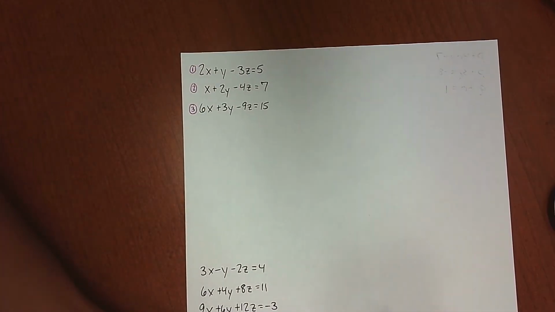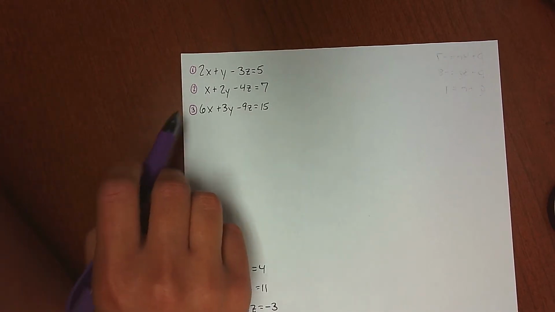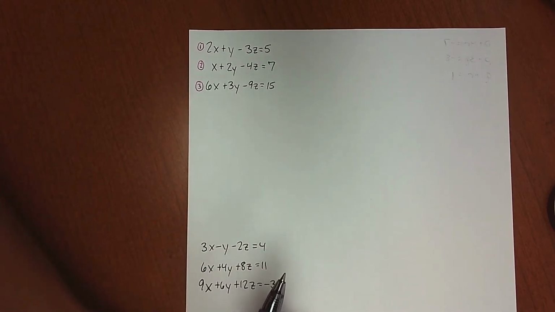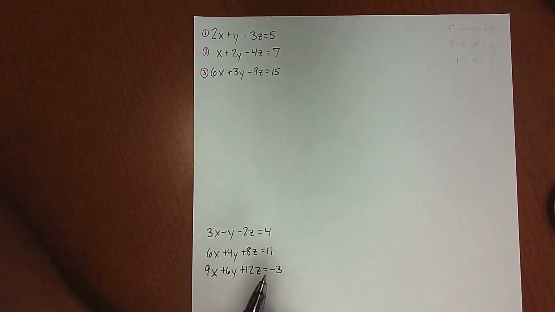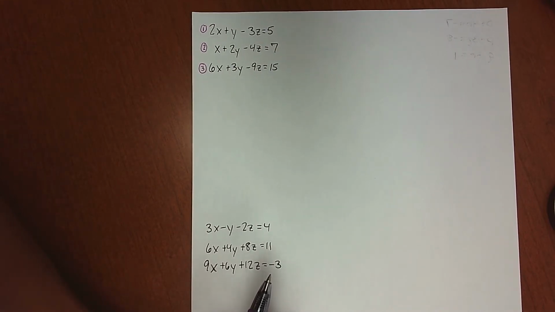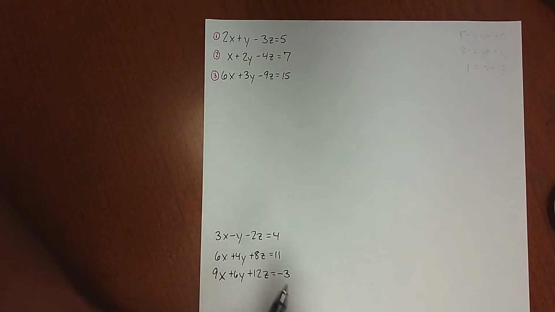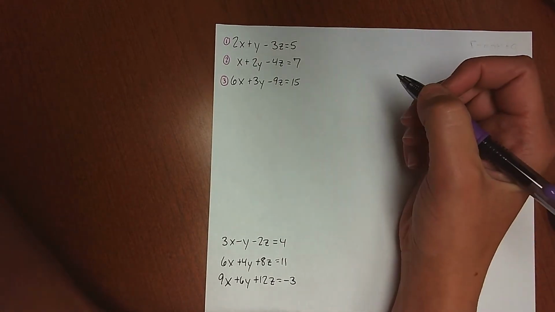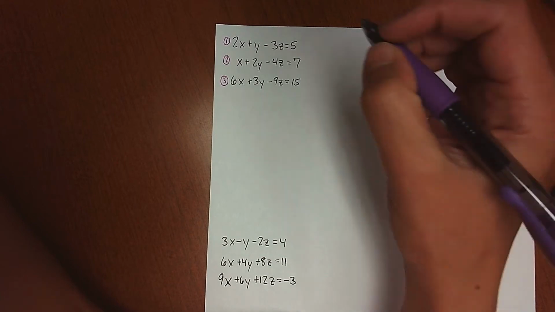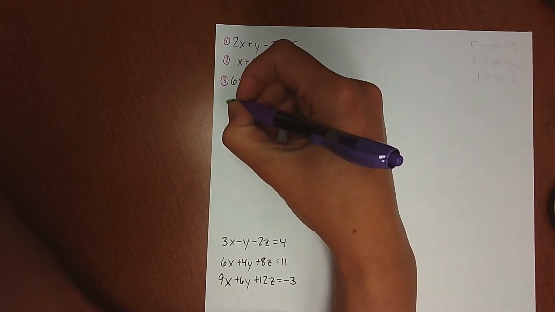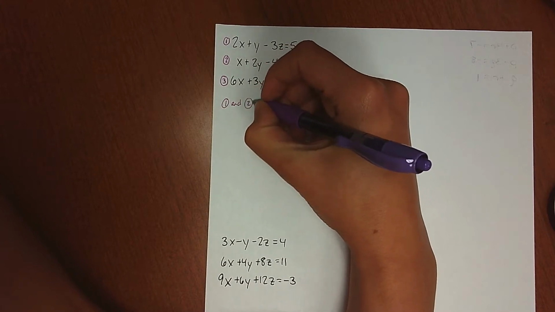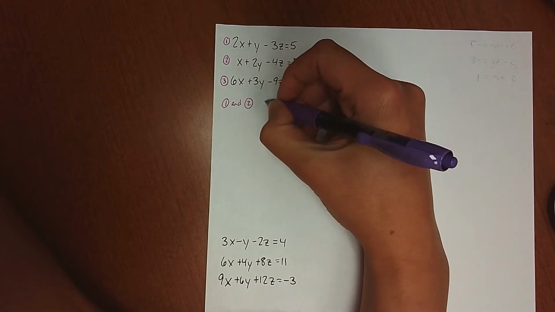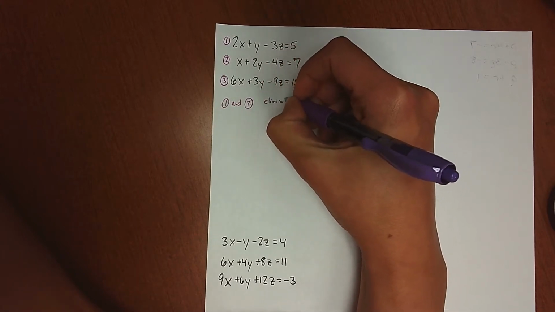You don't have to do it the exact same way that I'm doing this. Okay, but the reason why I like to label my equations 1, 2, and 3 is so that I can keep track of which equations I'm using and then which variable I'm going to eliminate. Alright, so you get your choice. It doesn't matter which variable you work with and which equations. I am going to use what looks easiest. I'm going to use equation 1 and equation 2, and I am going to eliminate y.